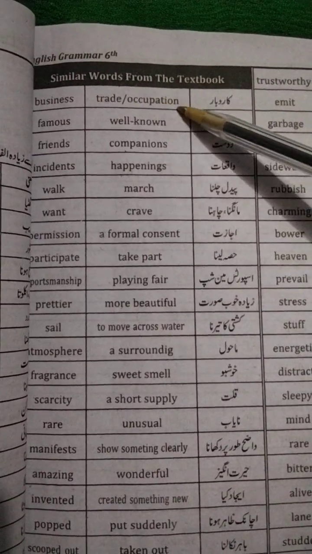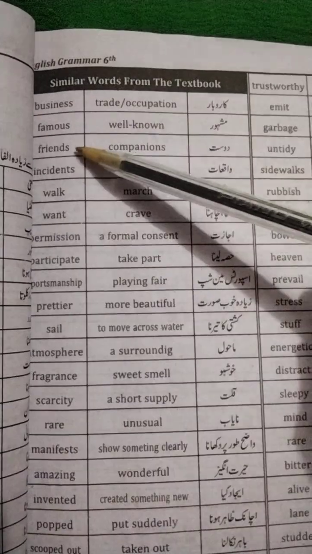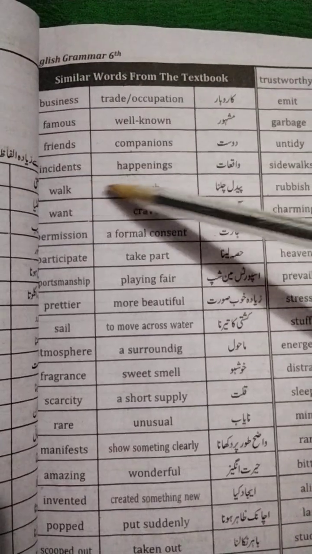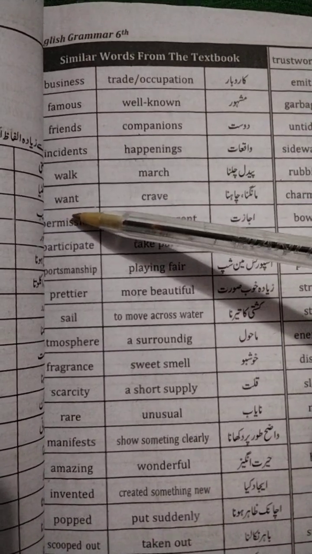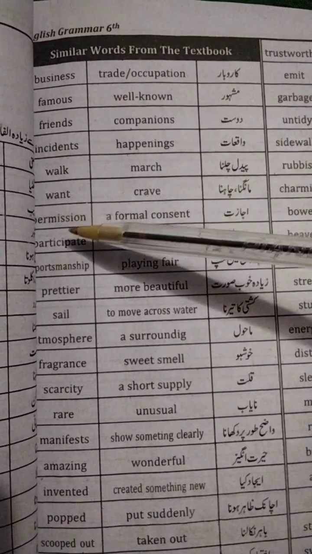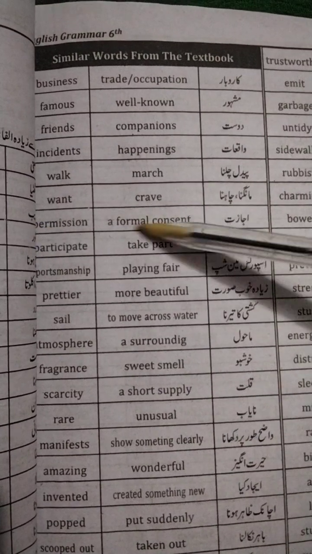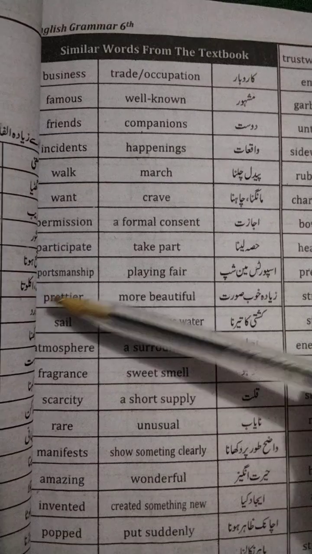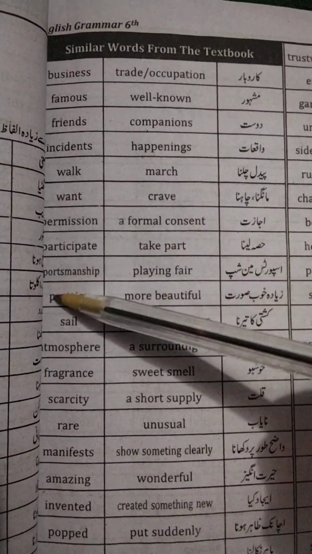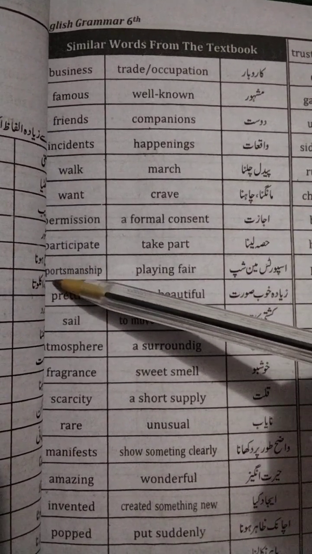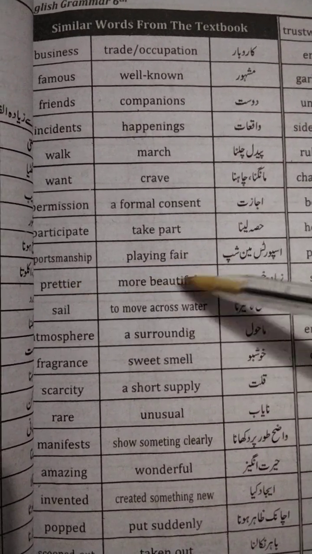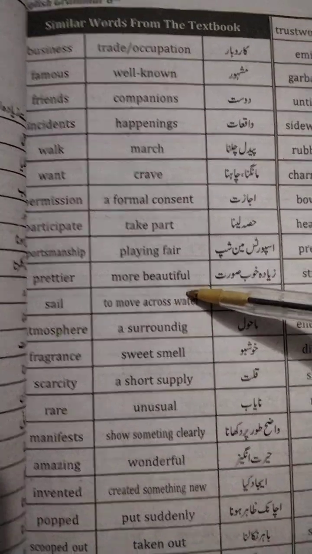Business, trade, occupation, famous, well known, friend, companions, incidents, happenings, walk, march, want, crave, permission, former constant, participate, take part, sportsmanship, playing fair, prettier, more beautiful, sail, to move across water.